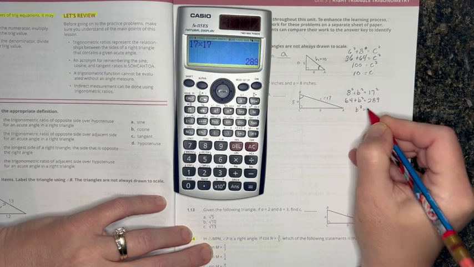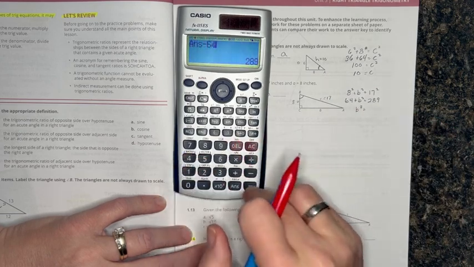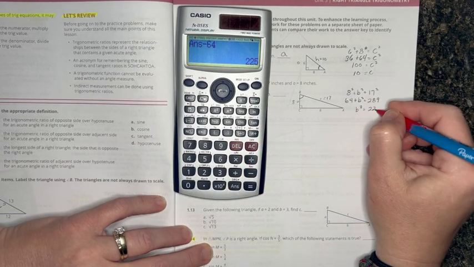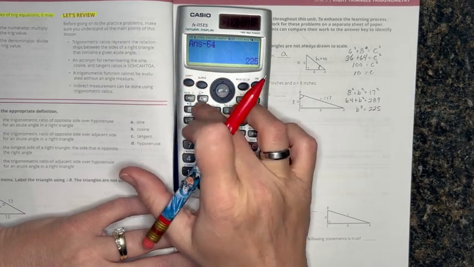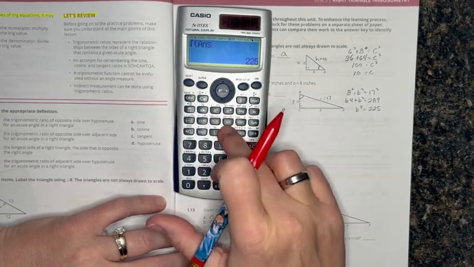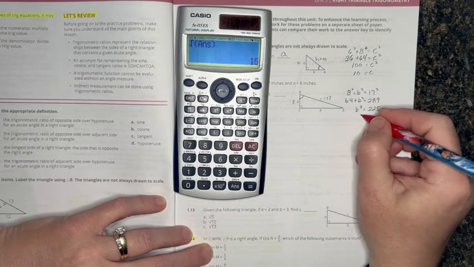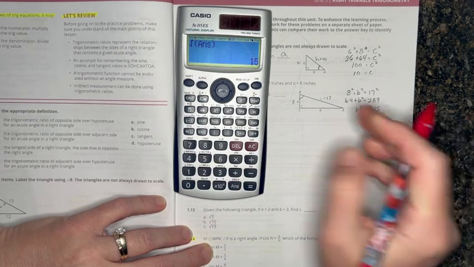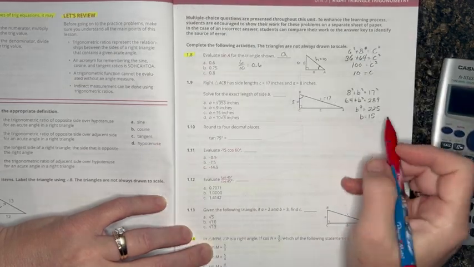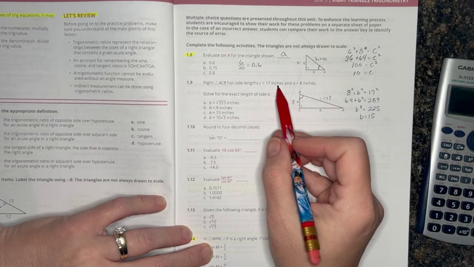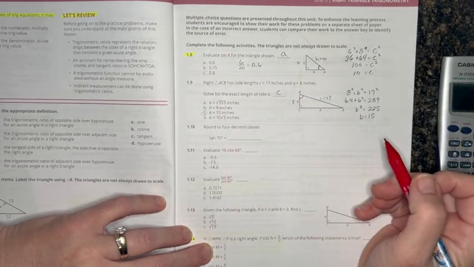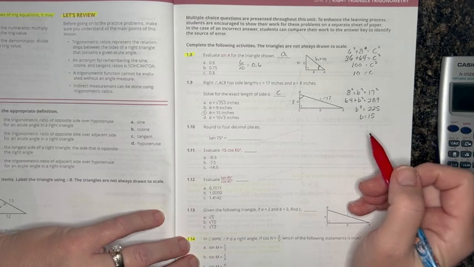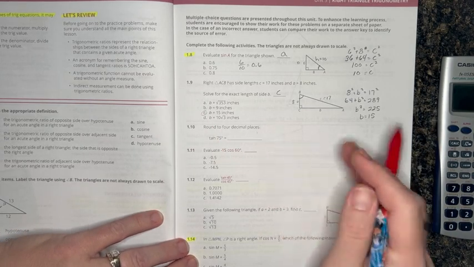Subtracting 64 from both sides, we get 225. Taking the square root of that, close your parentheses when you're doing this, and B is equal to 15. Okay, so B is equal to 15. Since both of these were inches, we're dealing with inches, so letter C. Okay, do a couple more.